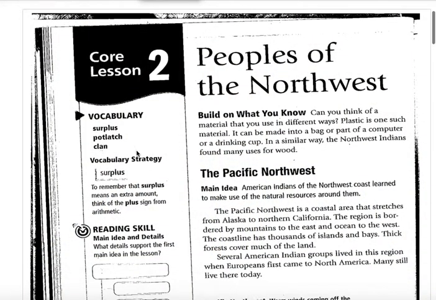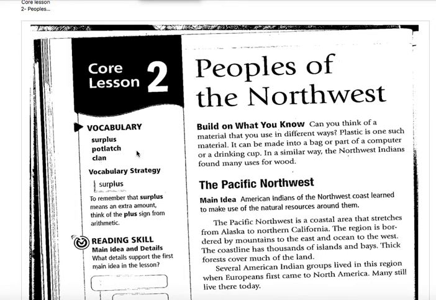I'll pull up the page here so you guys can see. I've attached the reading, just like I did last time, so if you want something you can follow along with, or if your parents want to take a look at it by itself without me scrolling and moving around, that might be really helpful. So take a minute to print that off or download it and look at that. Core lesson number 2, peoples of the Northwest.